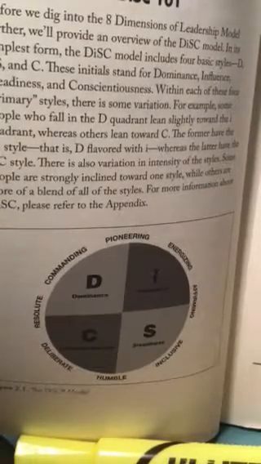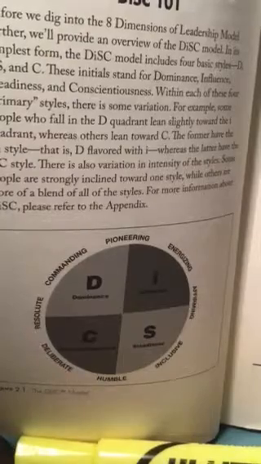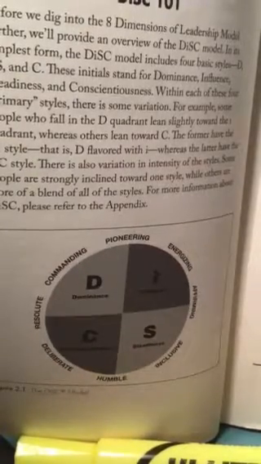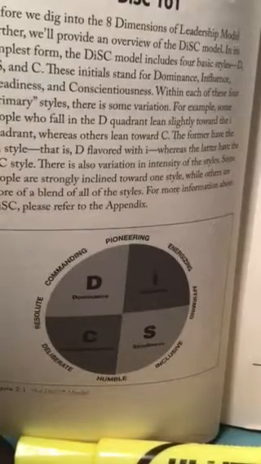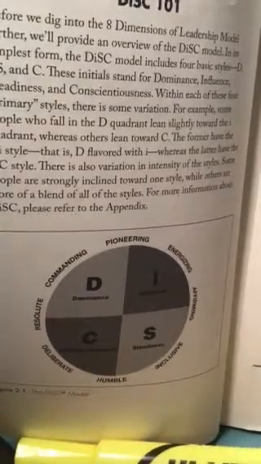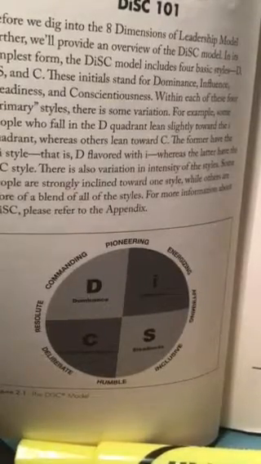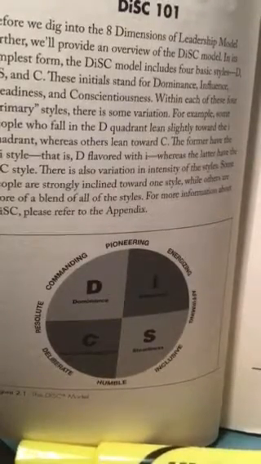I am a CS, which puts me in the southern hemisphere of the DISC. After reading the 3 descriptions of the dimensions at the southern tip, which are deliberate, humble, and inclusive, I decided that I am a humble leader based on the description of my tendencies, my strengths, and weaknesses.